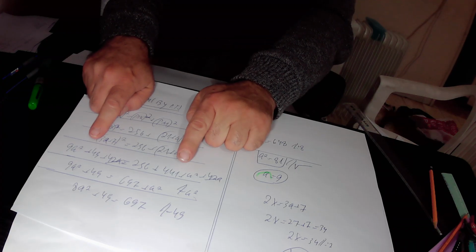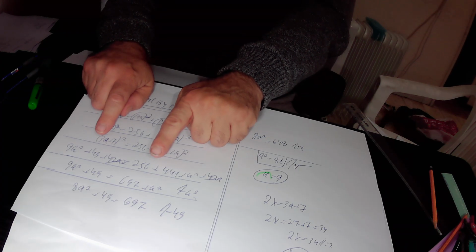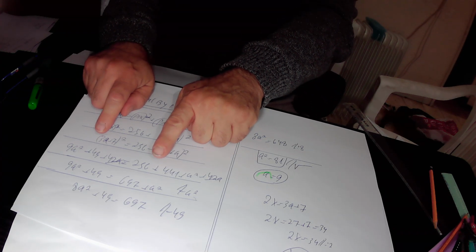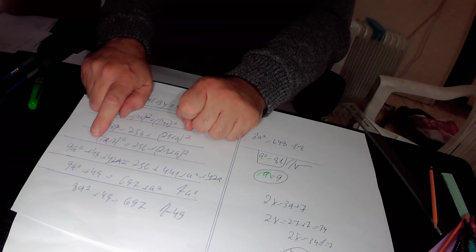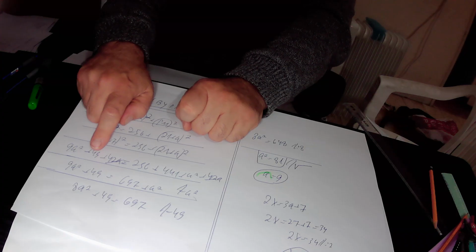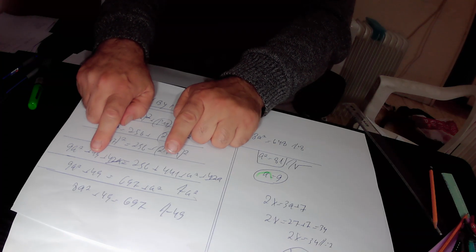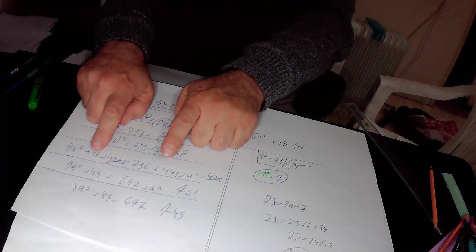Here we subtract a squared from both sides, so one side is left only with 697, while on the other side we have 9a squared minus a squared, which is 8a squared. So in total, 8a squared plus 49 equals 697.